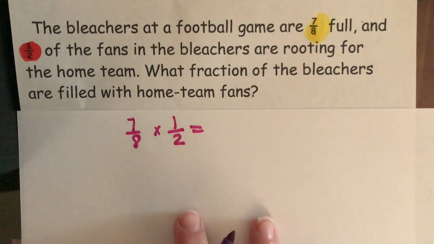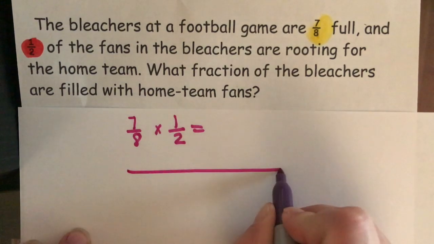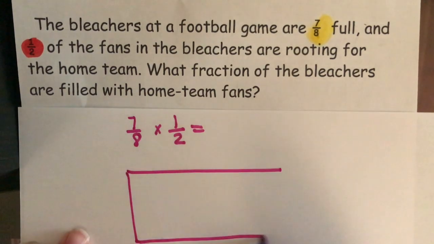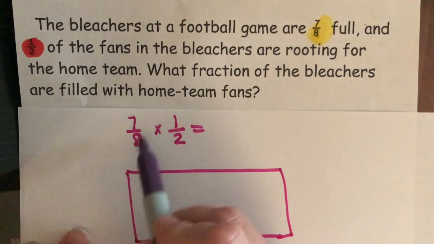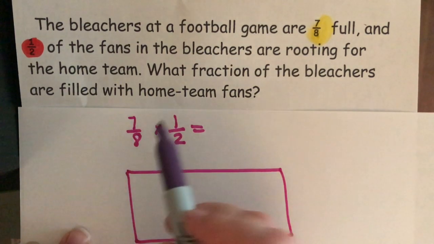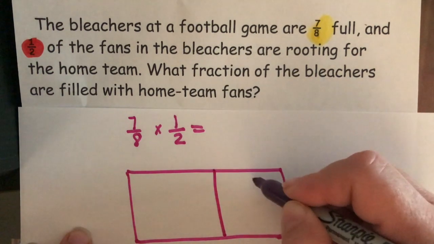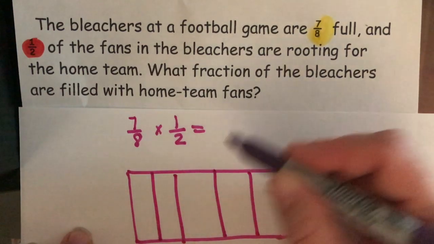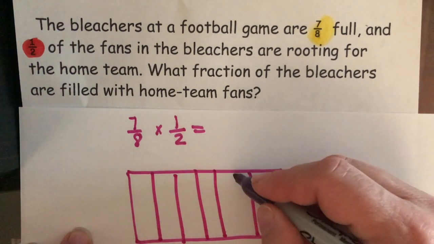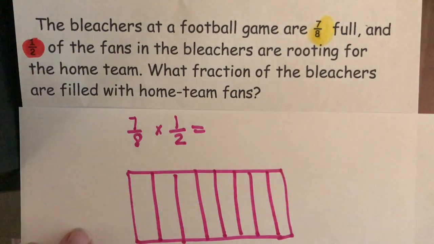Warrior fans. Okay, so now to do our area model, first I'm going to draw a rectangle. Our denominator for our bleachers is 8. So I'm going to divide our bleachers here into 8 sections, top to bottom. So there's 4, 5, 6, 7, 8. Okay, now there's our bleachers.